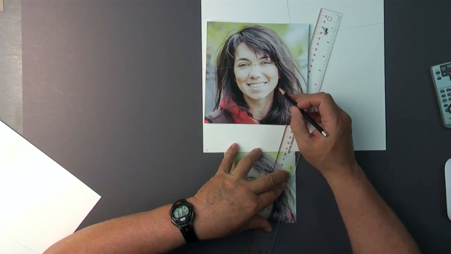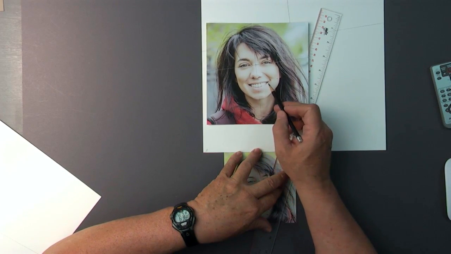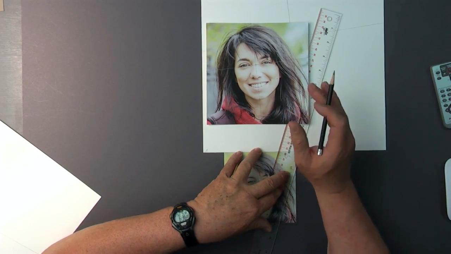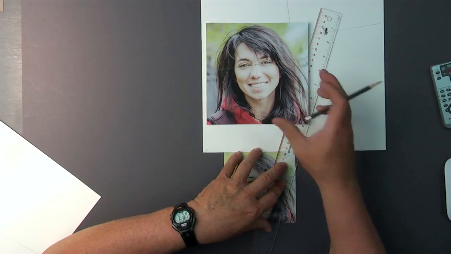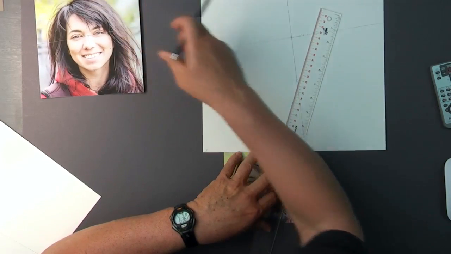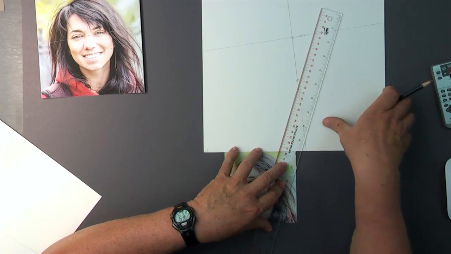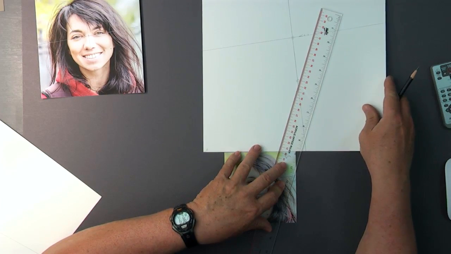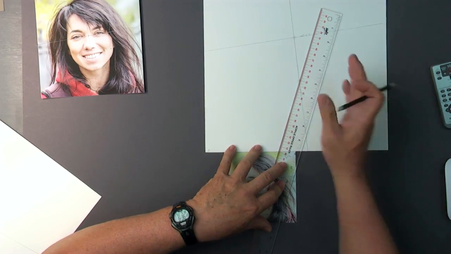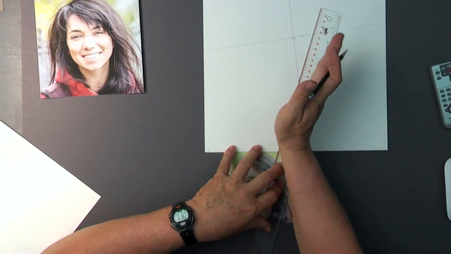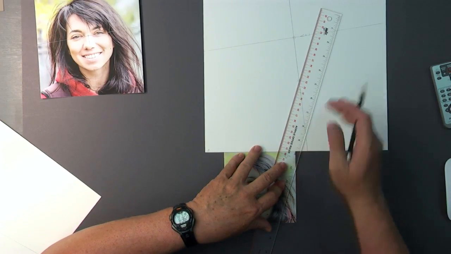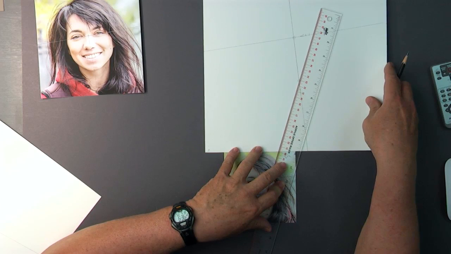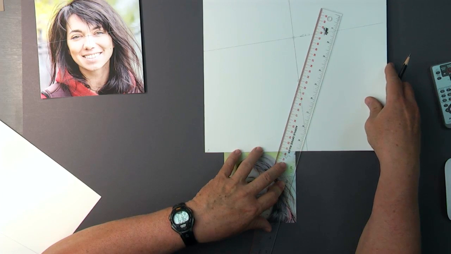I see an angle here. I see an angle from the corner to corner of the mouth. And there's just all kinds of things that are going to be great opportunities if I lay this out properly. Because if I don't pay attention to getting it in the right orientation, and that's my paper's rotated exactly the same as my reference, then I'm going to end up having a real hard time guessing where all these points are going to go.